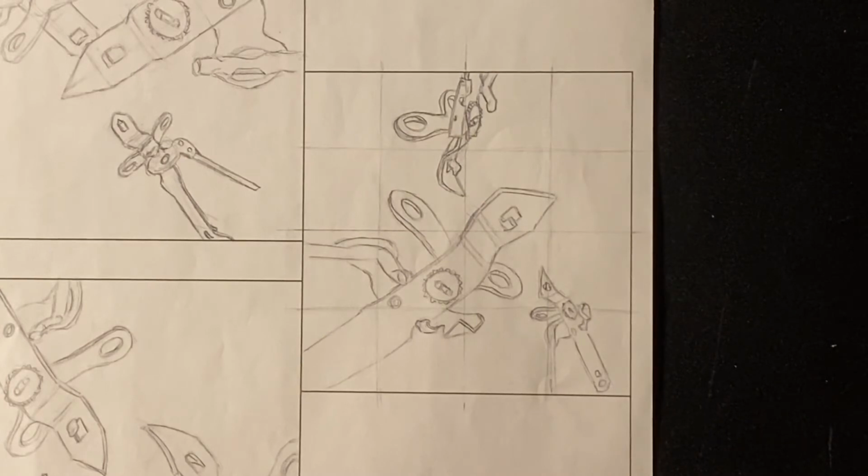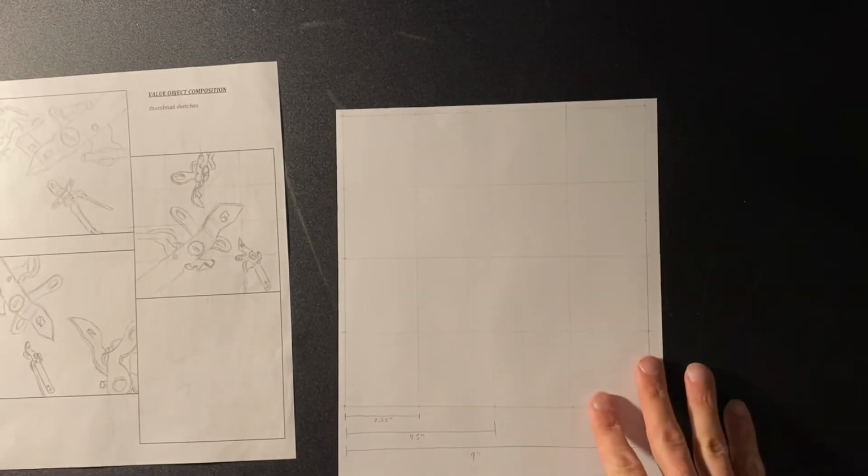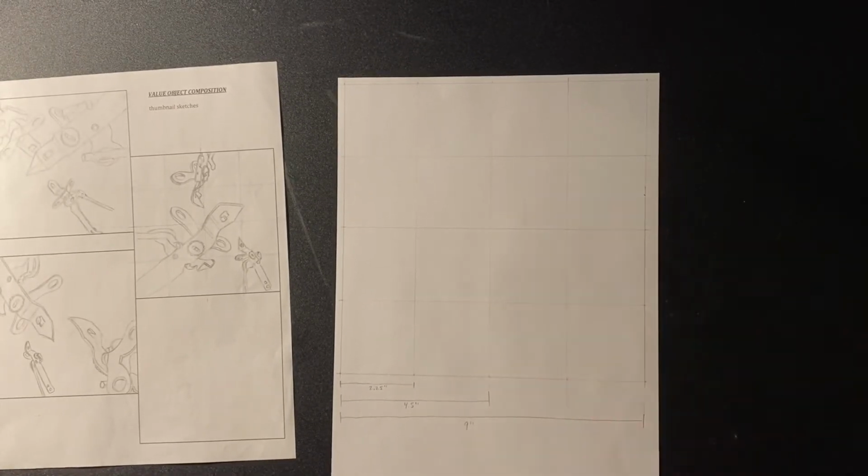Now, the purpose of the grid method is to break down something that's complicated into more manageable pieces, especially if we're enlarging something and we need to get the spacing and the proportions and the details in the right place in our next drawing. So once you've gridded 4x4 on your thumbnail plan, you're going to, on your actual size paper, let's say it's a 9x9, create another 4x4 grid.